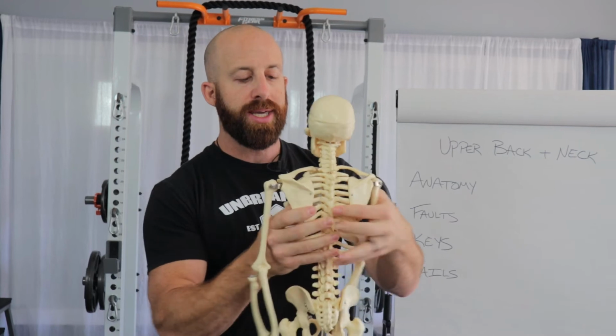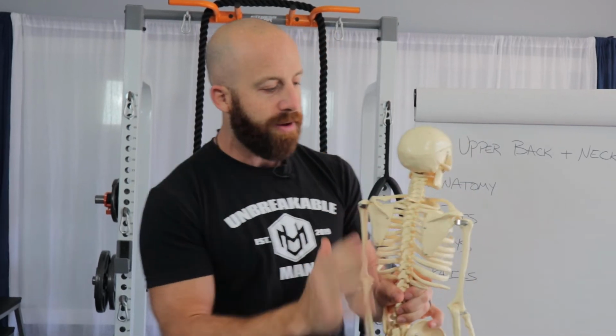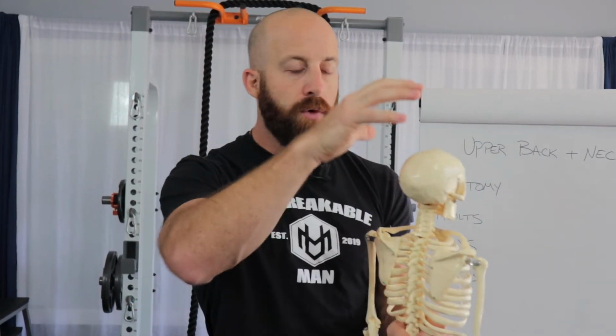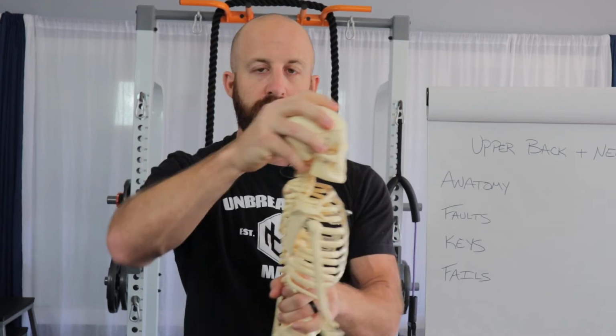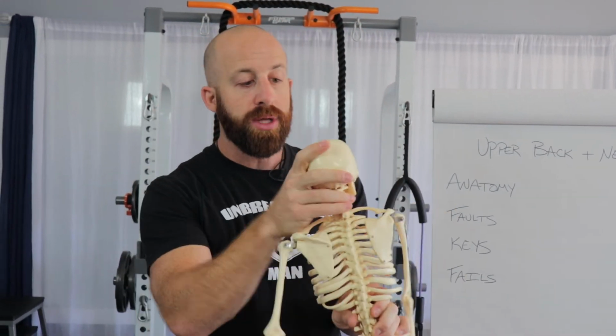So if I'm talking about, again, upper back and neck, I want my neck to be more stable. I want to stabilize that thing because this is not a very strong region for what I got on top of that, which is my dome, right? My skull. We all have this thing, and we all know that this is heavy.